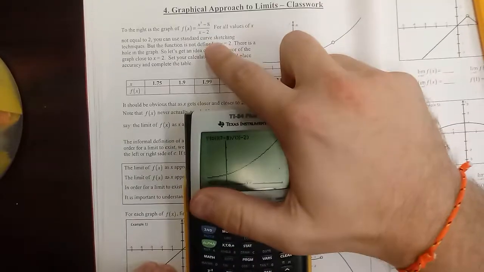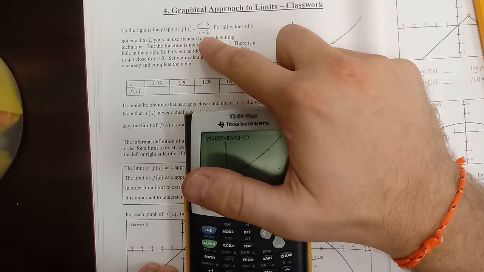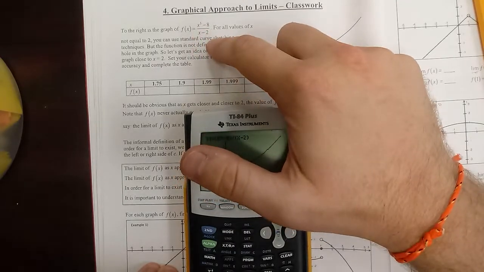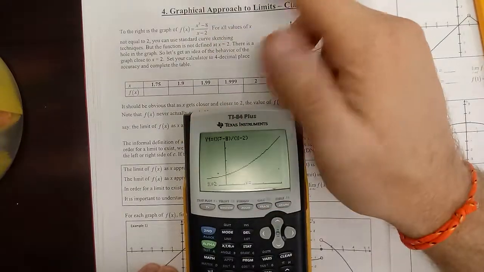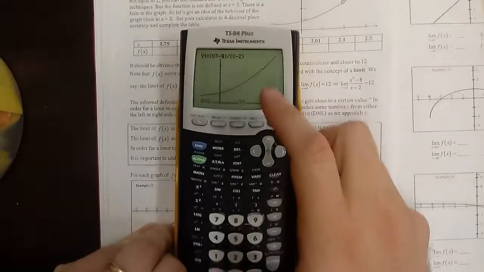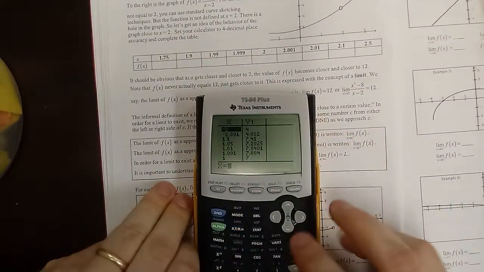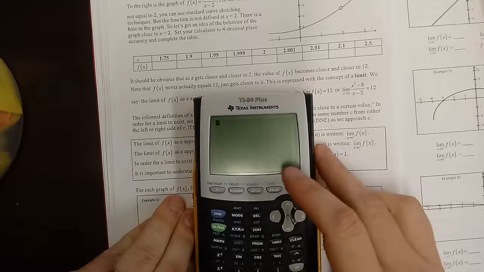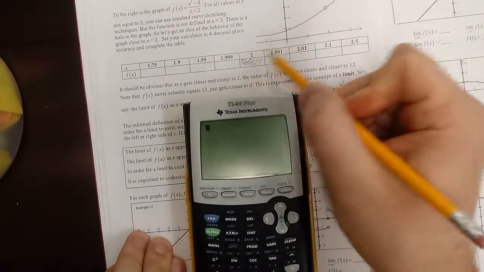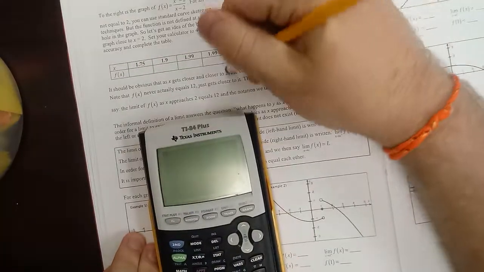That's because we can tell from the actual equation, x cubed minus 8 over x minus 2, that if we plug in 2, that breaks it. We're dividing by 0. That's a domain problem. So if we go in to our table and follow this table, I don't care about actually filling in 2 right now. So ignore that.